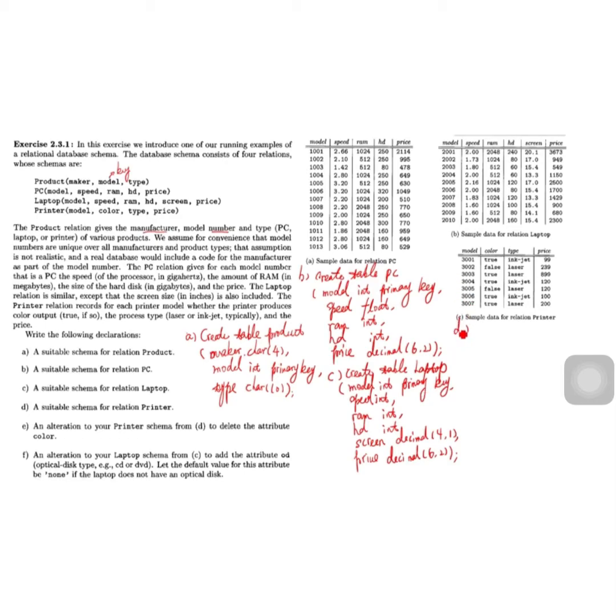Now a suitable schema for relation printer. So create table printer. Model int primary key. Or color. We can find color is true or false. True or false means the domain of color is boolean.